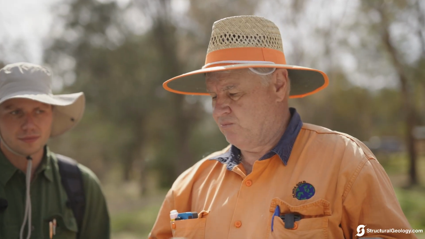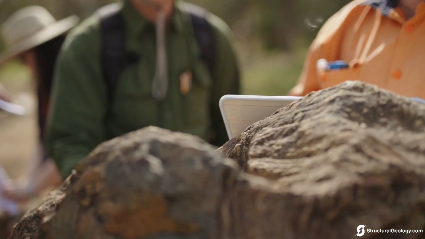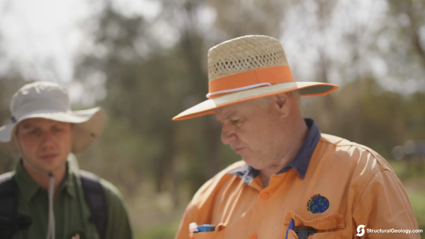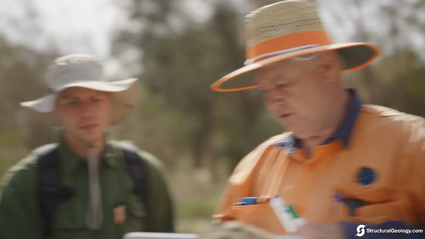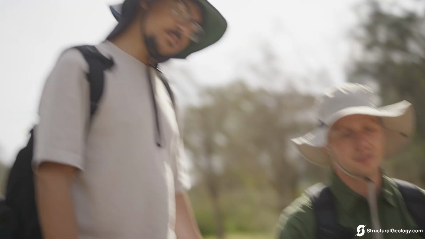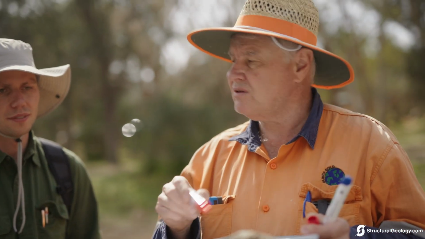And what will happen when you guys take your measurements is you'll draw your stereonet, and you'll end up with your mylonitic fabric on there. And when you draw your fold axis on that, you will find that it will sit all the way along that, because it's sitting within that plane.